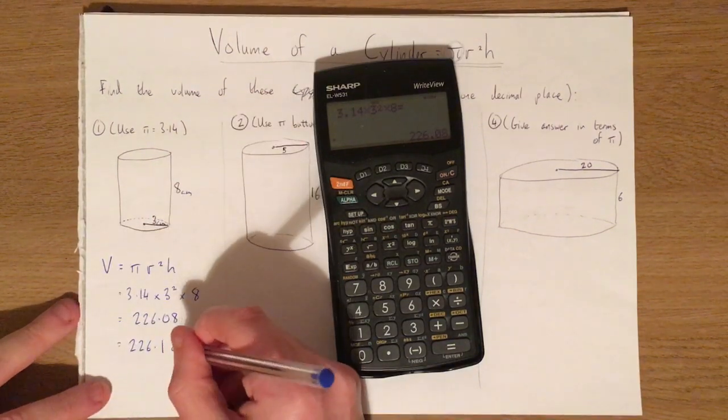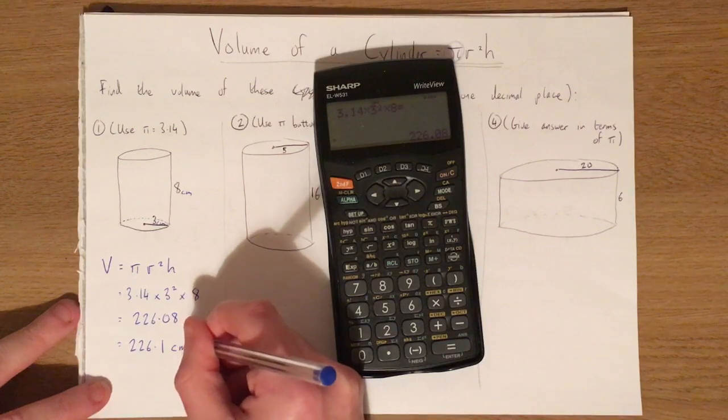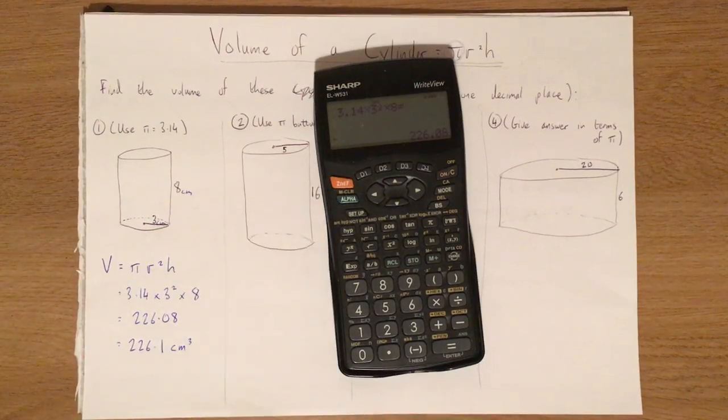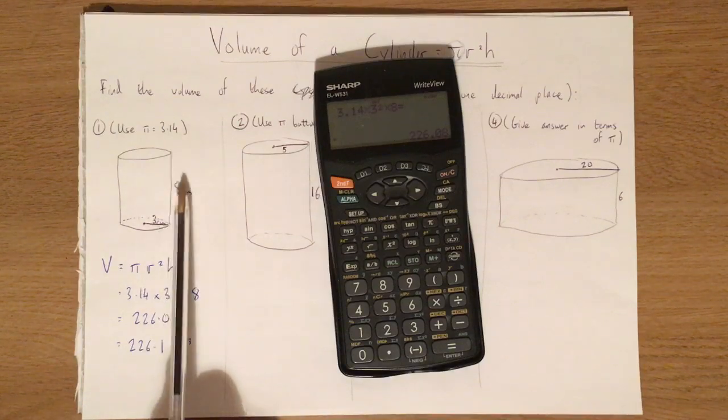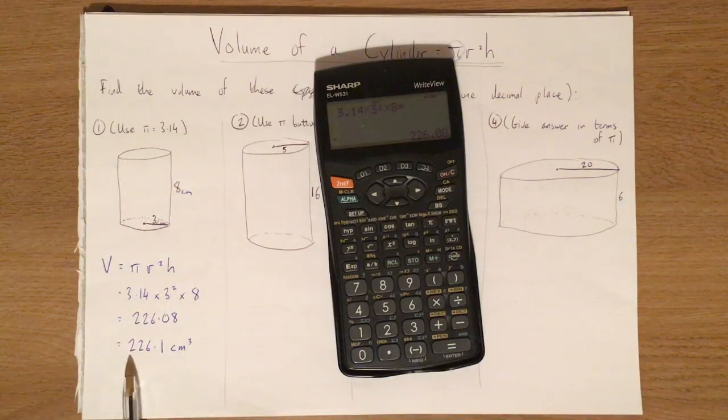Then my answer would be in centimeters cubed. Volume is always in centimeters cubed. Lengths are in centimeters, area is in centimeters squared, volume is in centimeters cubed. So the volume of this cylinder is 226.1 centimeters cubed.